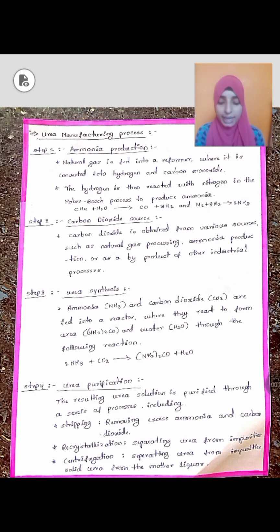Step 2, carbon dioxide source. Carbon dioxide is obtained from various sources such as natural gas processing, ammonia production, or as a byproduct of other industrial processes. Step 3, urea synthesis. Ammonia, NH3, and carbon dioxide are fed into a reactor where they react to form urea and water through the following reaction. 2NH3 plus CO2 gives NH2CONH2 plus H2O.